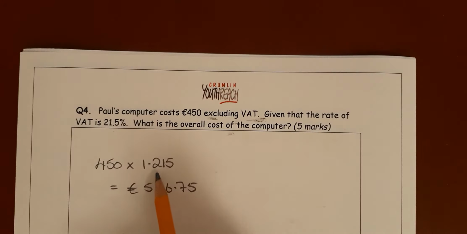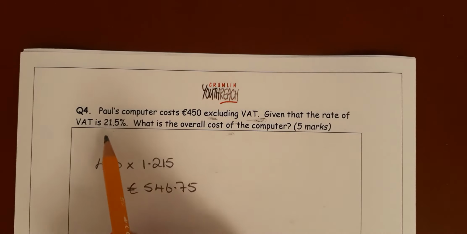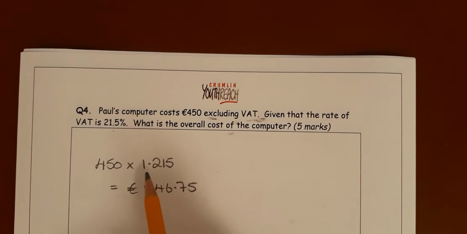21.5 I put after the 1, so I get 1.215. If this was 13%, I'd be multiplying by 1.13.